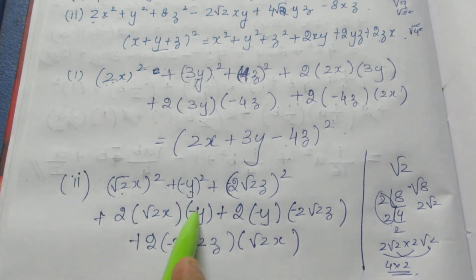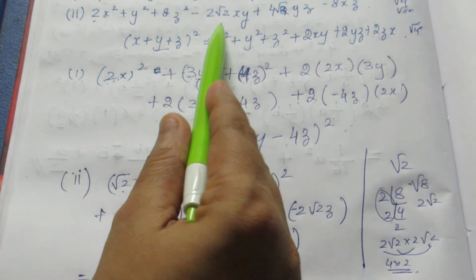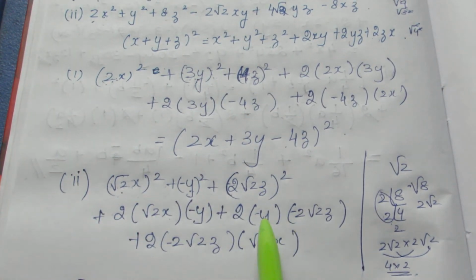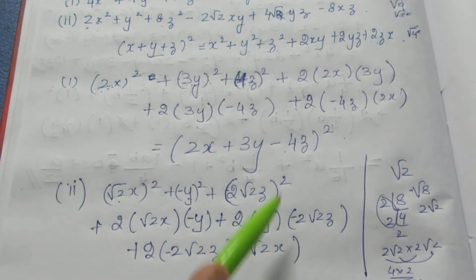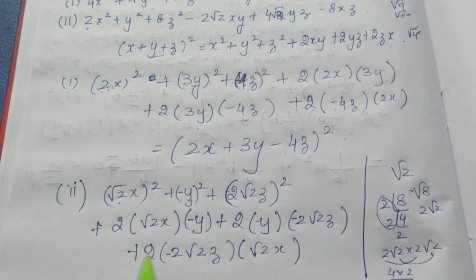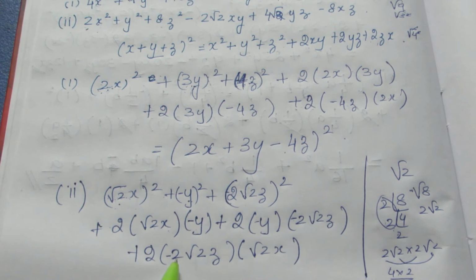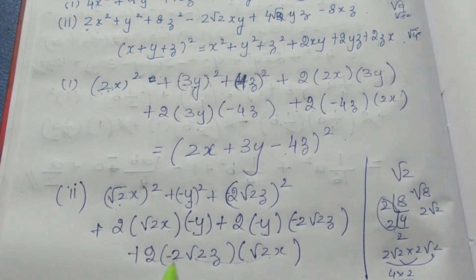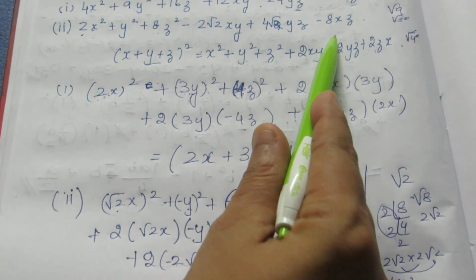Now plus into minus will become minus, 2 into root 2 will become 2 root 2 into x into y. Here minus into minus will become plus, so 2 2s are 4 root 2, yes 4 root 2 yz. Now plus into minus will become minus, 2 2s are 4. Now root 2 into root 2 will become 2, so 4 into 2 will become 8 xz. Yes, it is 8xz.